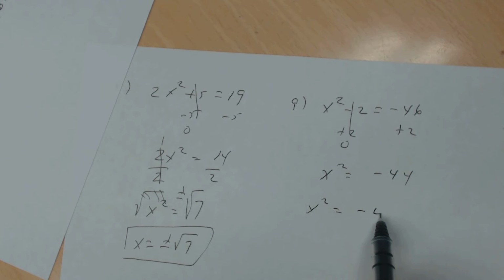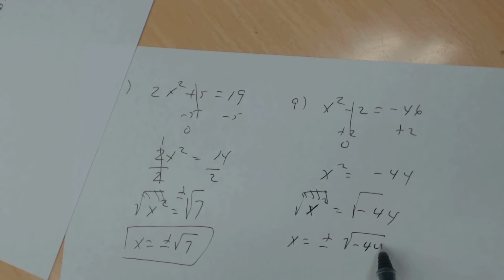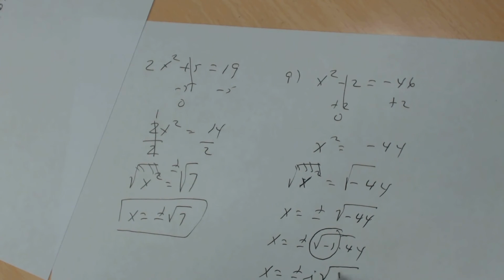Now remember, I'm trying to get x by itself. Right now I'm squaring x. The opposite of squaring x is to take the square root of both sides, and the square and the square root undo each other. So I get x equal plus or minus the square root of negative 44. And remember that imaginary unit. So x equals plus or minus the square root of negative 1 times 44. The square root of negative 1 we know is i. So x equals plus or minus i square root of 44.